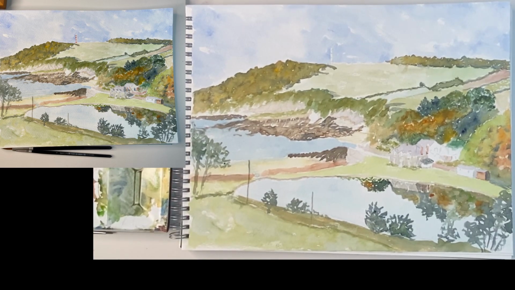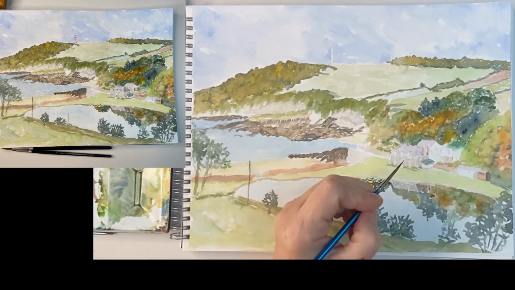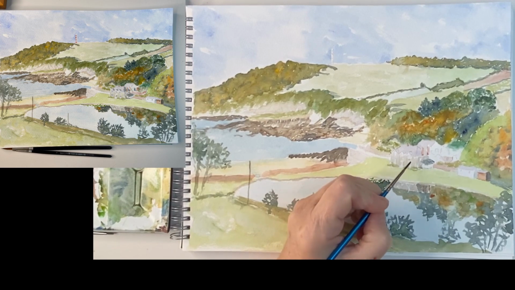Now coming back to the house, there's shadows on the roof which help show the dormers, but you can't really see the windows because they're catching the sunlight, so it's just a question of a tiny mark.